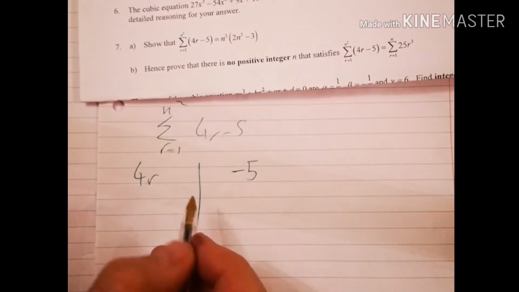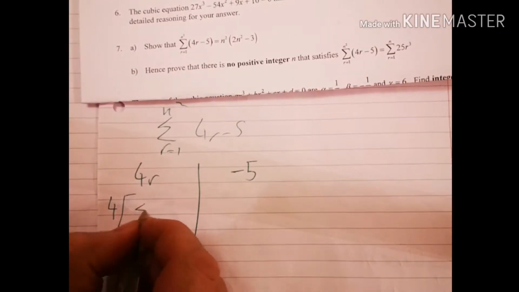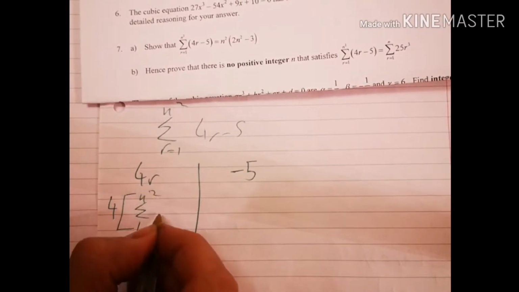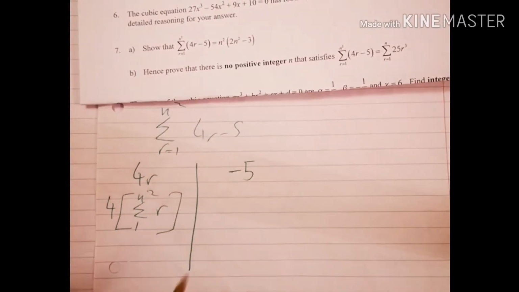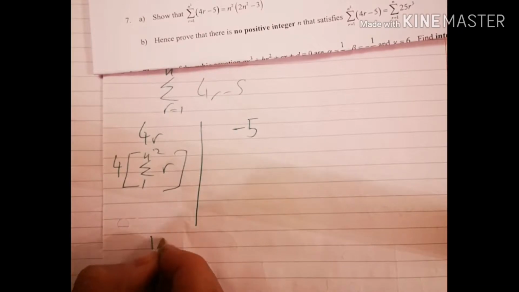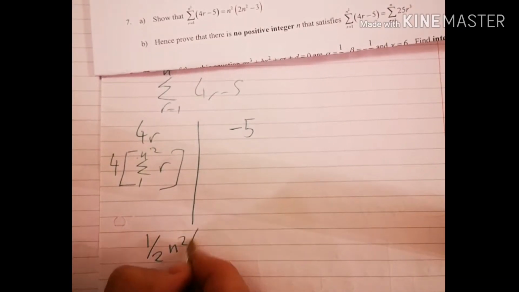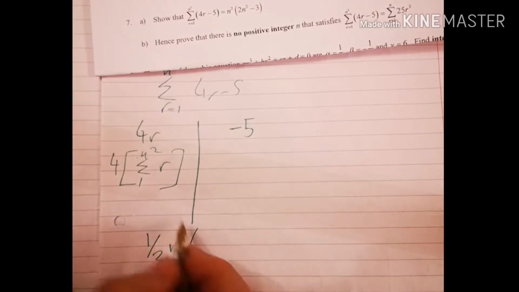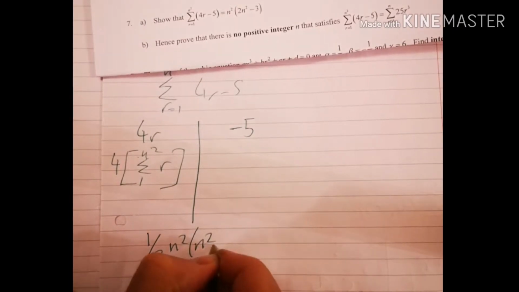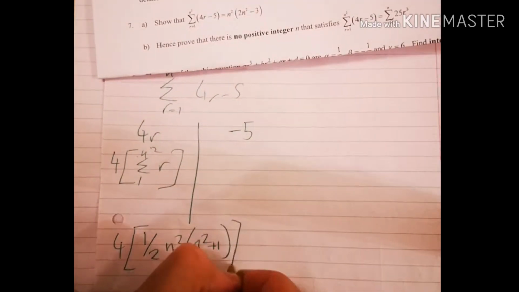5. Okay, my 4r is 4 lots of the sum between 1 and n squared of just r. Because that's just r, you're not given this formula, you've got to remember it. And that's one half times n, which in this case is n squared. And then it's times n plus 1, because n squared is n, so it's going to be n squared plus 1. Okay, and I've got this 4 times.